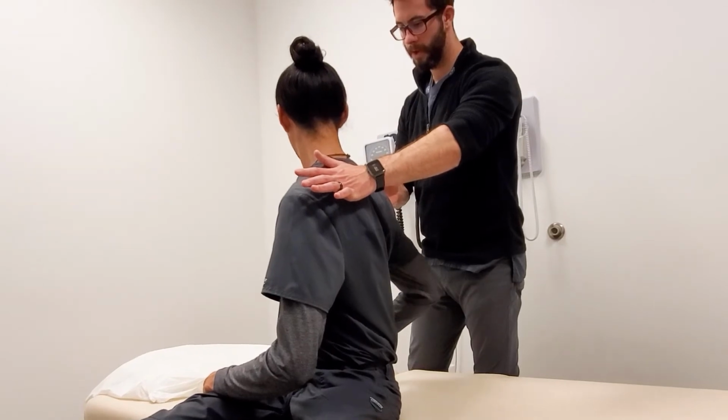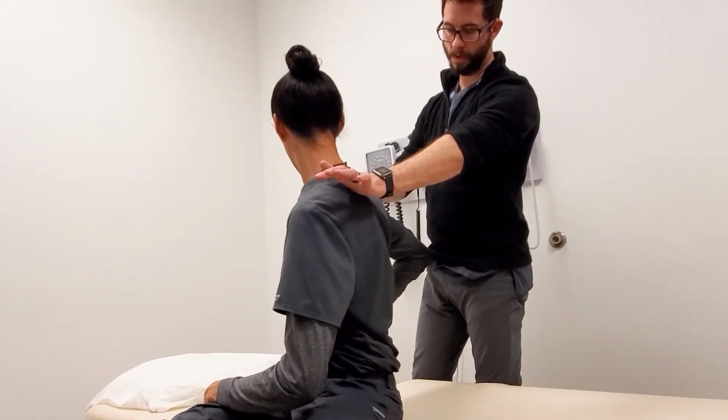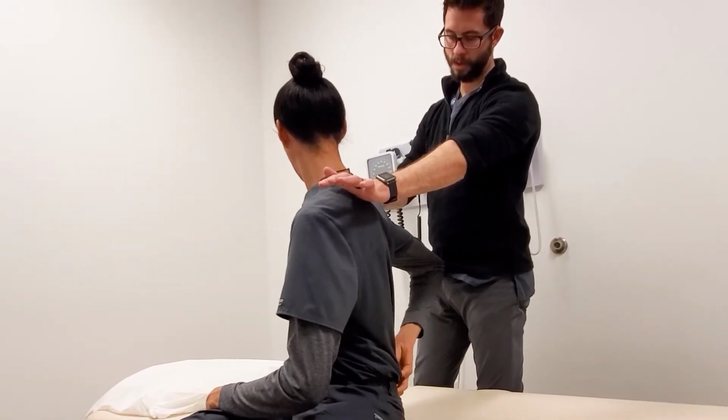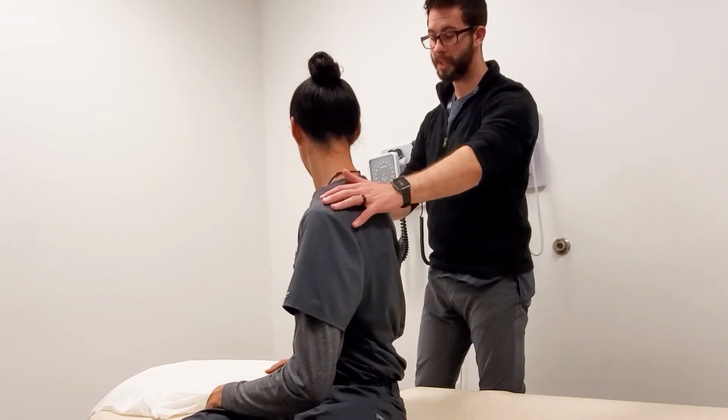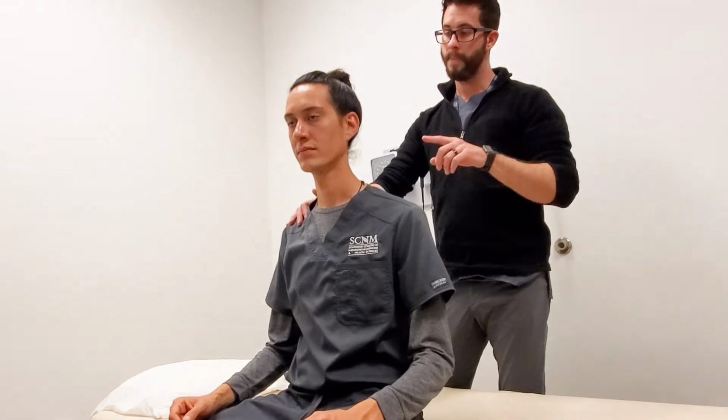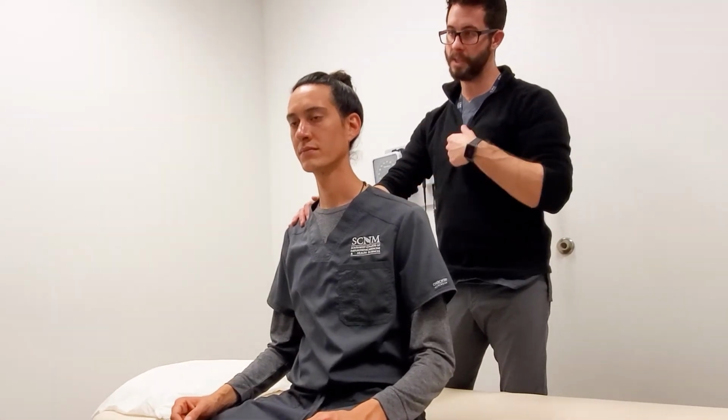A little bit. Where? On the left? Yeah, right in there. Not so much where I feel the pain, but a little higher. So this is always a good thing to clarify. Is that the pain that you're seeing me for today?